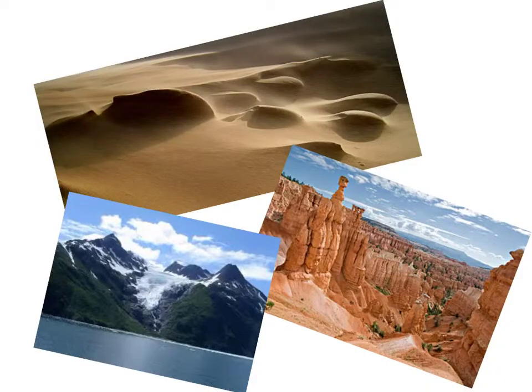Every day, erosion happens, constantly shaping our Earth. The four agents of erosion are wind, water, ice, and gravity.